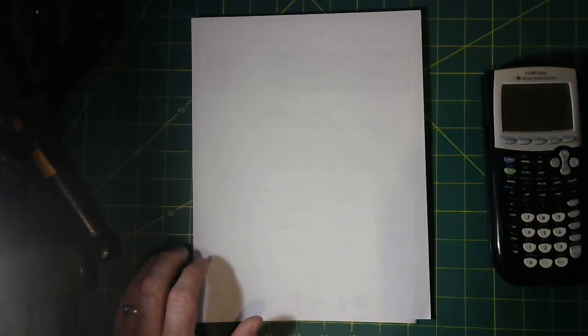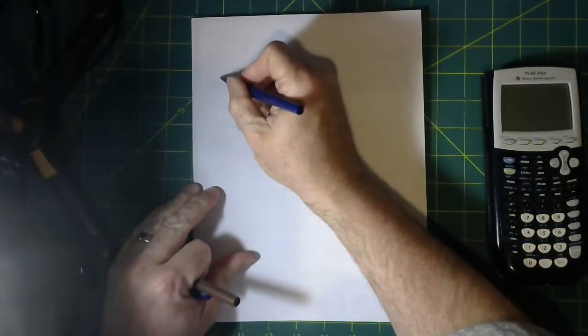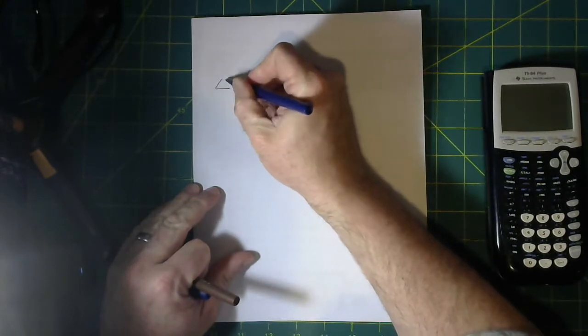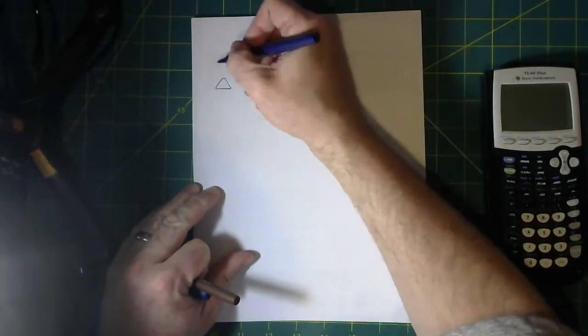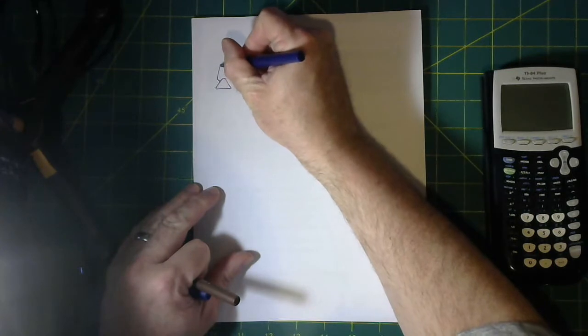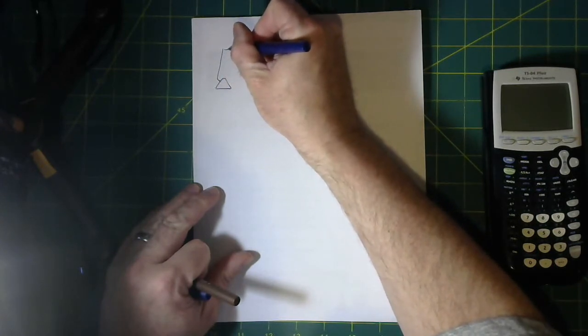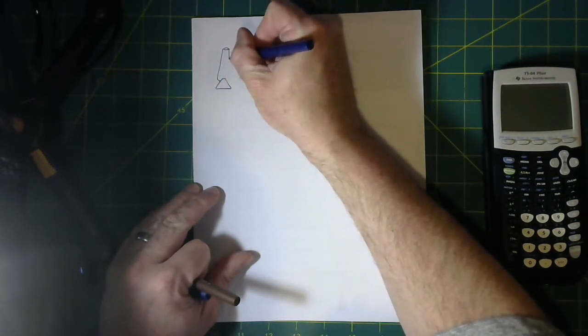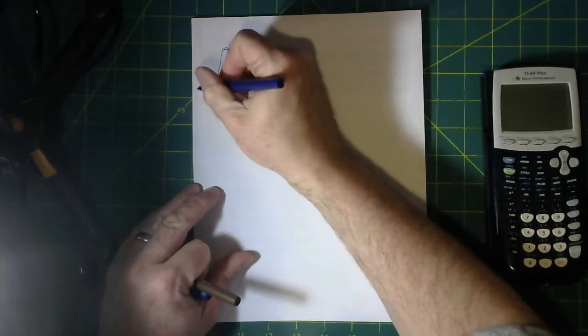So say we have our cannon here. And the barrel of the cannon, we got that directed upward.